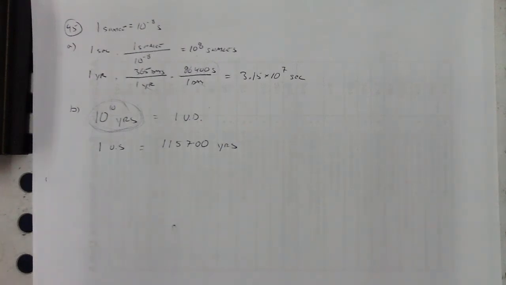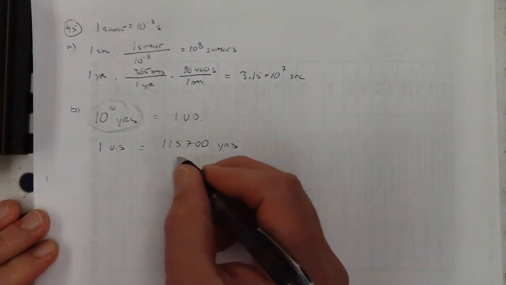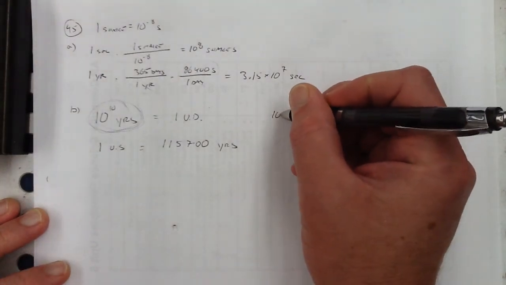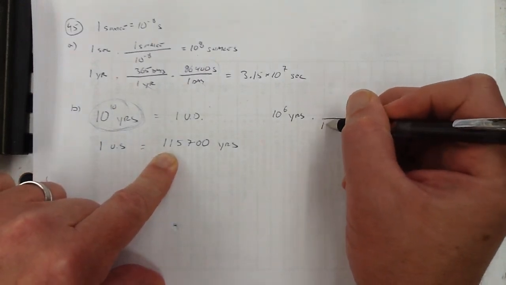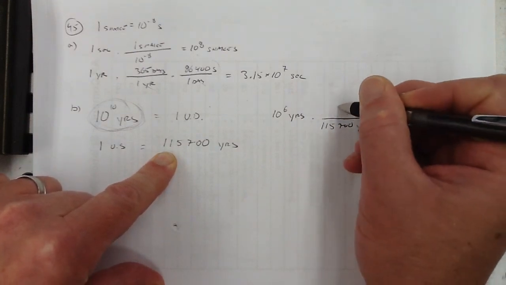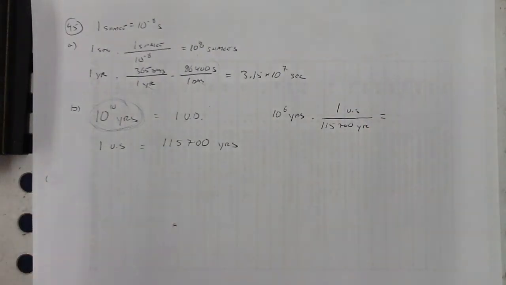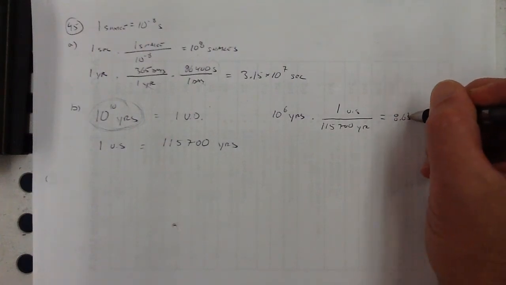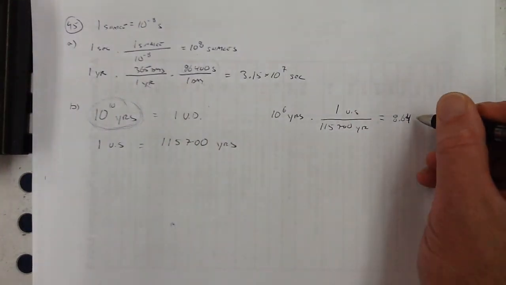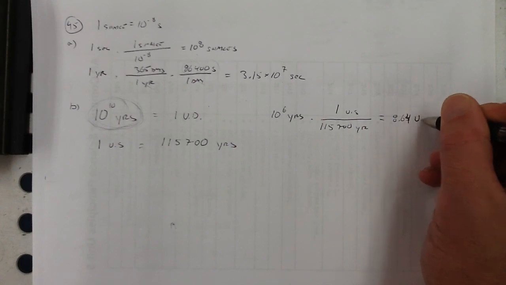Okay, I think we're good so far. Humans have existed for about 10 million years. If the age of the universe, how many universe seconds have humans existed? So humans have existed for about 10 to the 6, about 1,000,000 years. And this is one universe second. So if I do that math, it's about 8.64, and you can see where that's coming from here. Universe seconds.